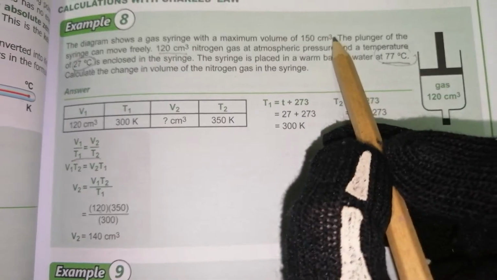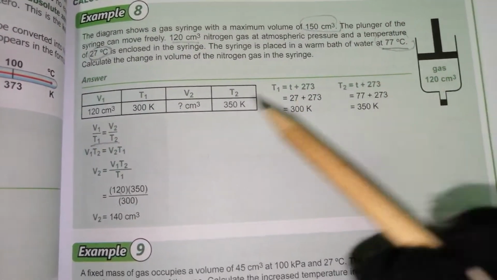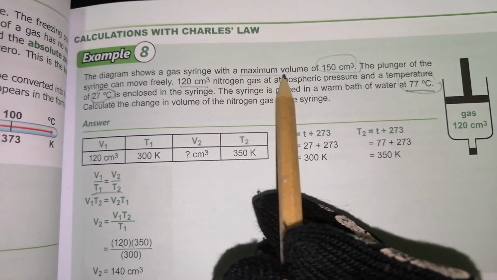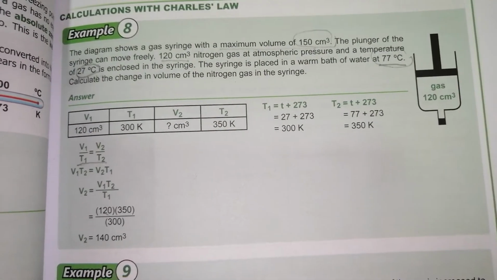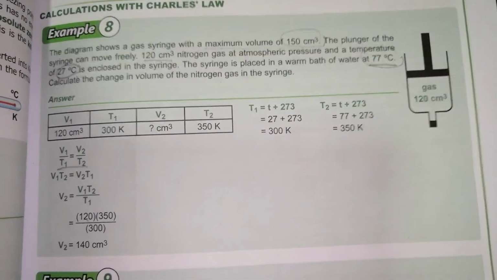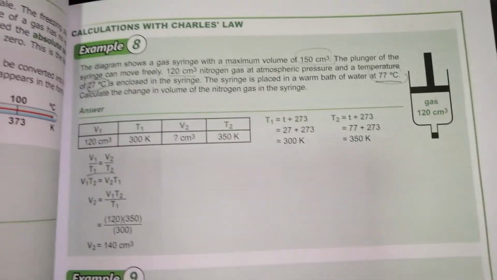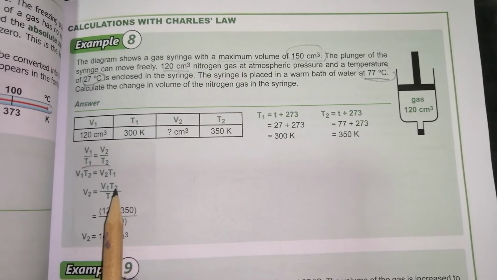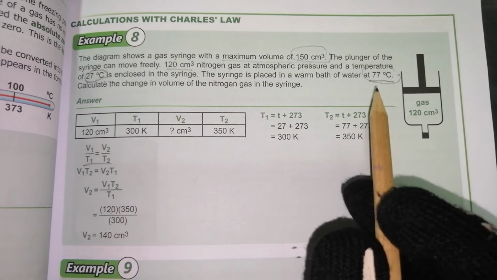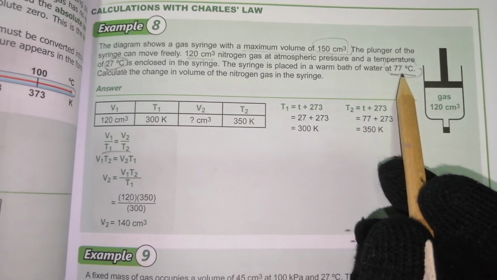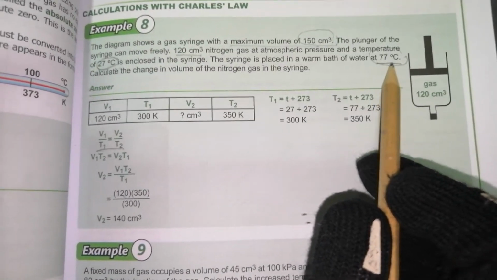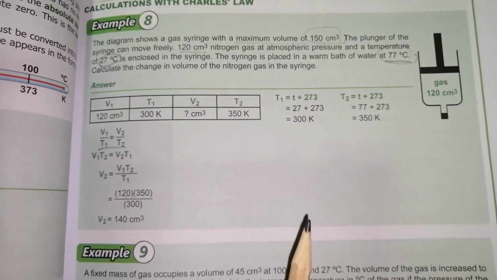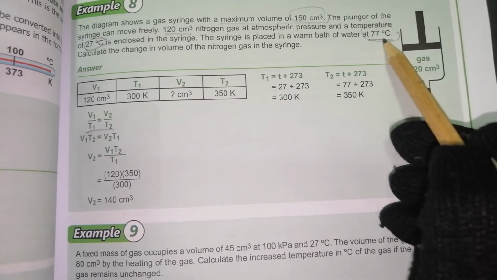Right, now if you thought 150 centimeter cubed was the volume, just read the question again. It says here, the syringe has a maximum volume of 150. They didn't tell you that is the volume. They just said that's the maximum it can take, but it doesn't mean it's really that amount. Okay, so 120 is the actual volume. Right, and then T2. Now T2 is 77 degrees Celsius. Now remember, we cannot use degrees Celsius. You can never ever use Celsius temperature in any of these formulas. So you need to change this to Kelvin.